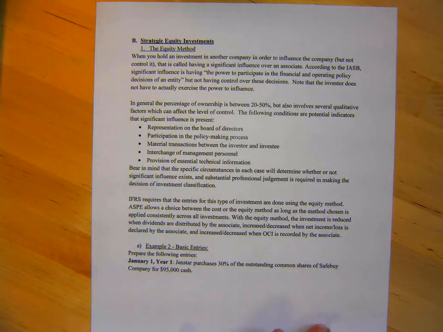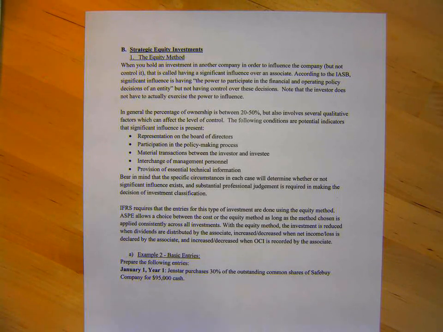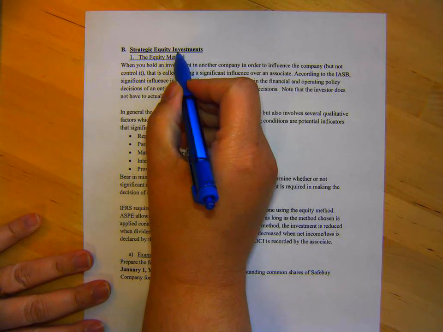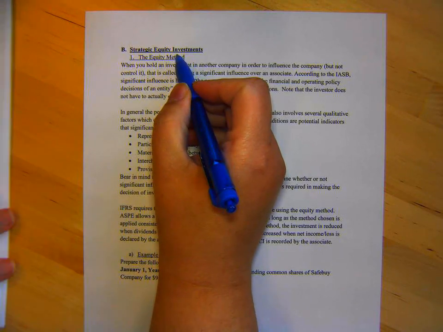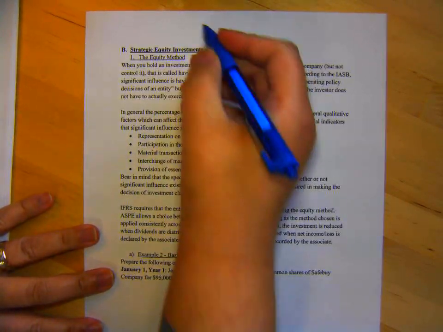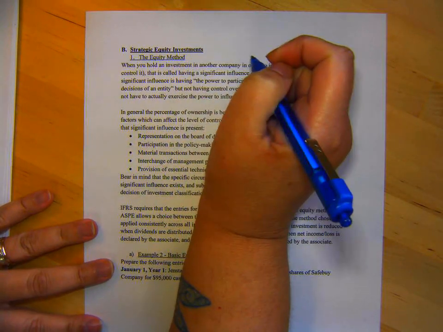We've just finished talking about, in the last video, non-strategic investments, or passive. Now we're going to talk about strategic equity investments. Remember, it's equity we're buying, shares and things like that. So, do you remember what the percentage was for strategic equity investments, where we use the equity method? It was generally 20 to 50% ownership.